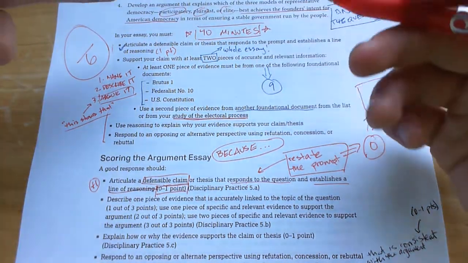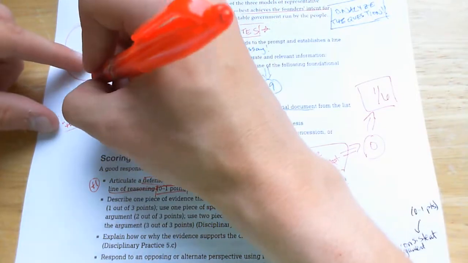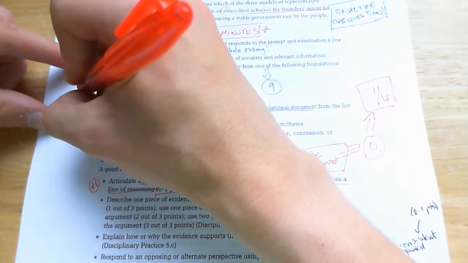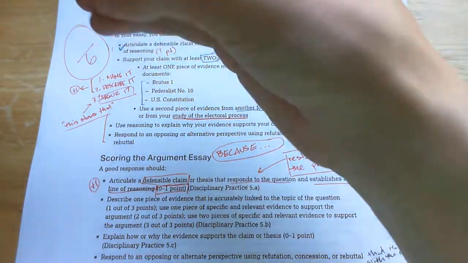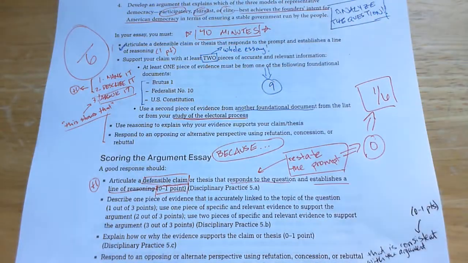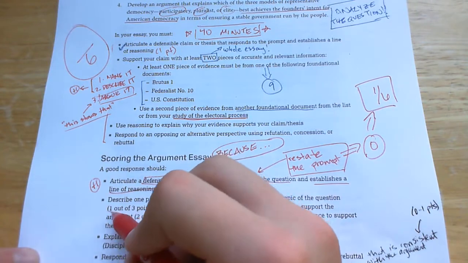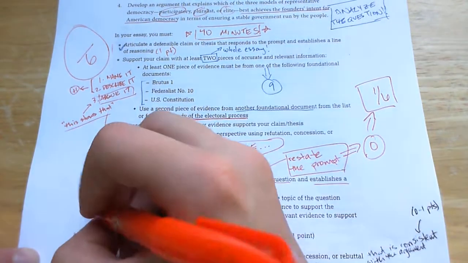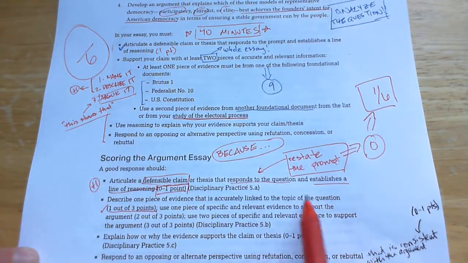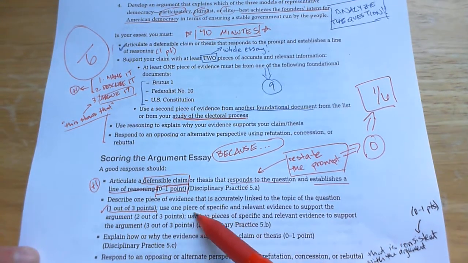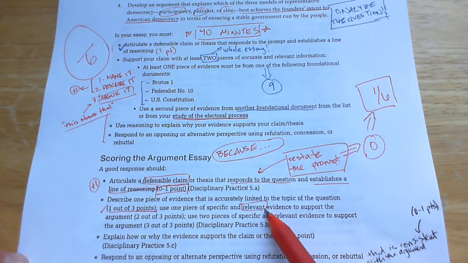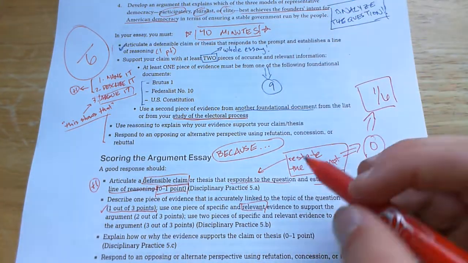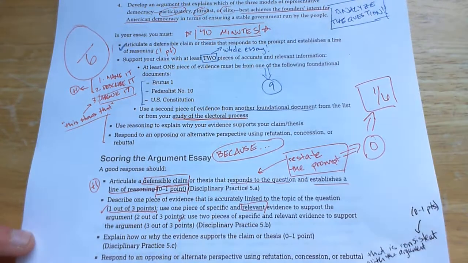Now, if you do that, you're going to get 3 points. You're going to get 1 point for simply doing this step. If you simply name it and describe it, that's going to get you this first point right here. Then you're going to get a second point if you use one piece of specific and relevant evidence. So if your evidence is relevant to the prompt and it makes sense that you should use that evidence in that scenario based on the prompt, you're going to get a second point.